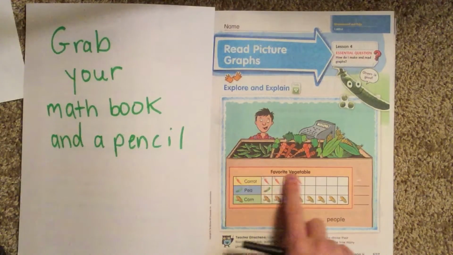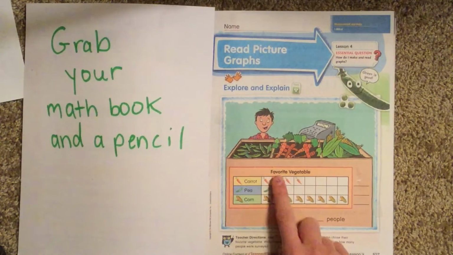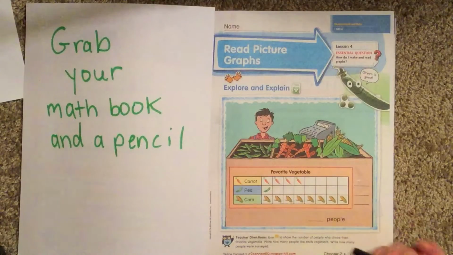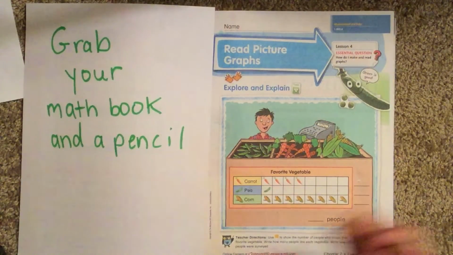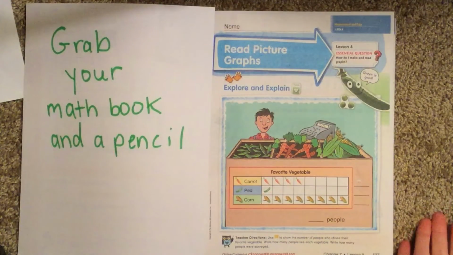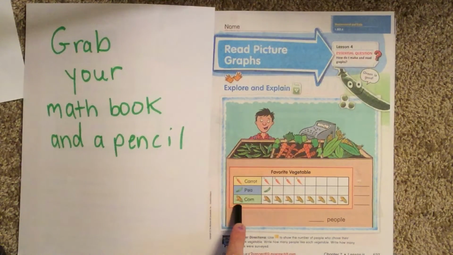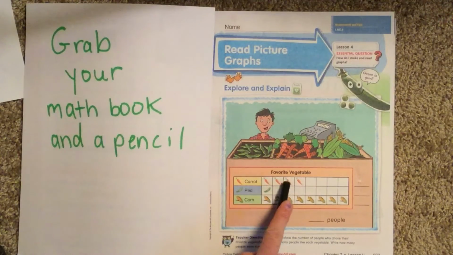Now this right here is the title of the graph. Favorite vegetable. So this graph is showing a group of people's favorite vegetables. So somebody, let's say it's me, let's say I surveyed the class and I asked you, what is your favorite vegetable? And you had to tell me carrot, pea, or corn. One picture represents one person.